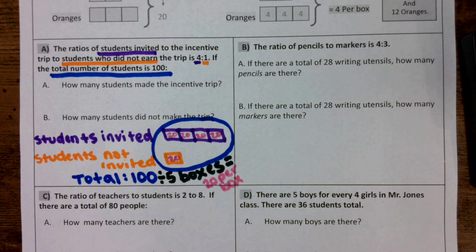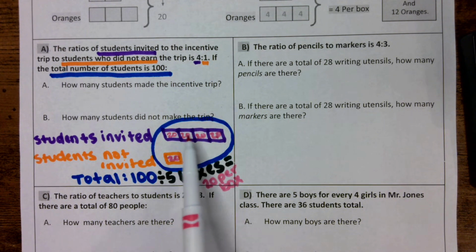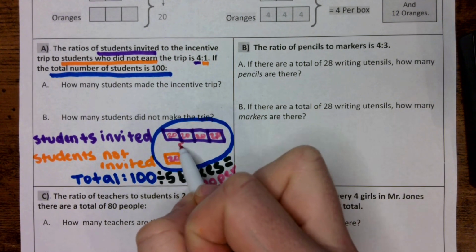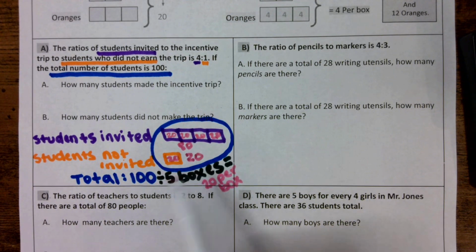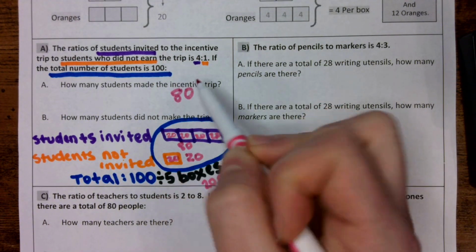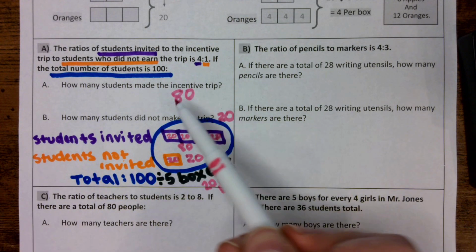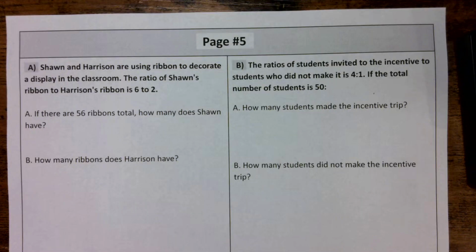Now I can solve. I can say, okay, well, 20 plus 20 plus 20 plus 20, or 20 times 4, is 80. And we just have one box of 20. So students not invited are 20. So we have 80 students that made it, 20 students that did not make it, and those add together to give us our total number of students, 100. Go ahead and complete the rest of page 4 and then come back to the video.